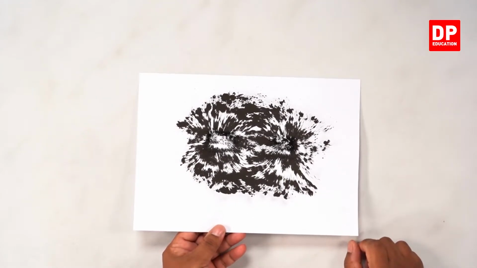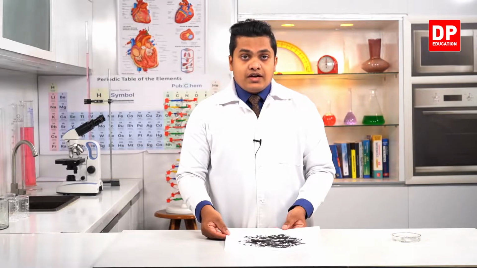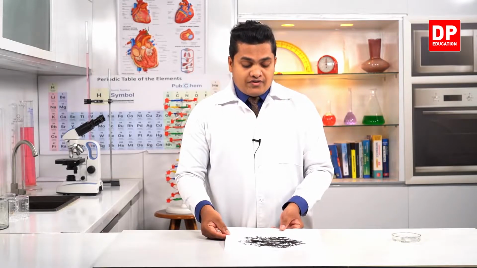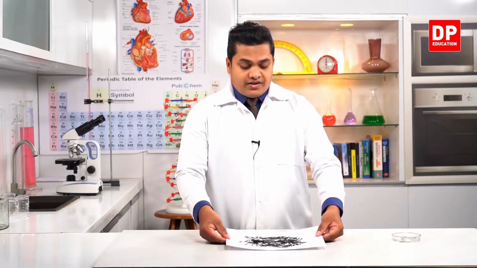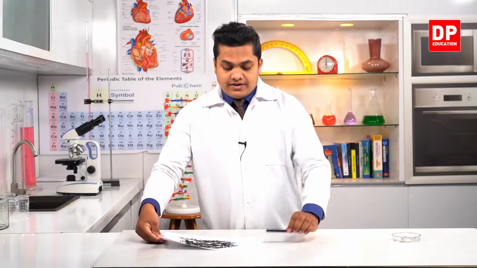So this is how we can identify the magnetic field in a bar magnet by using this paper and the iron filings. So you have to remember. Now if I take this away, it's easy to identify the pattern.